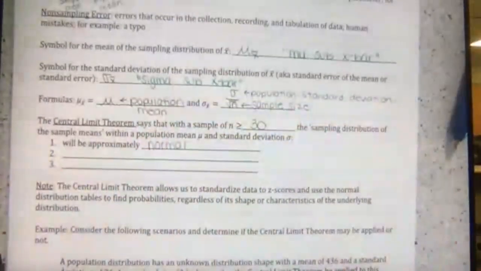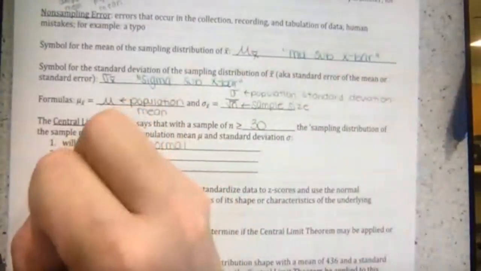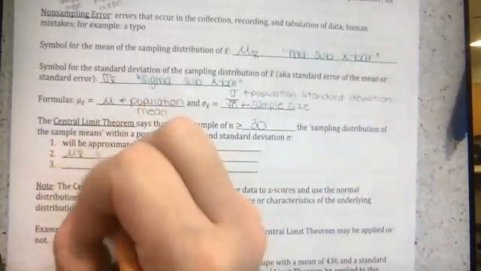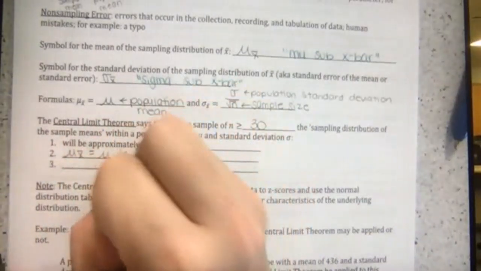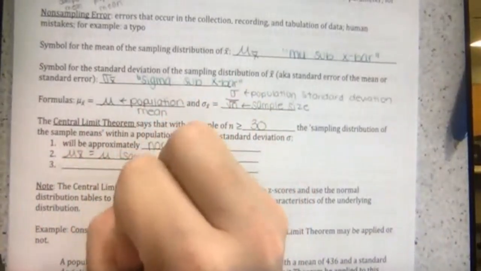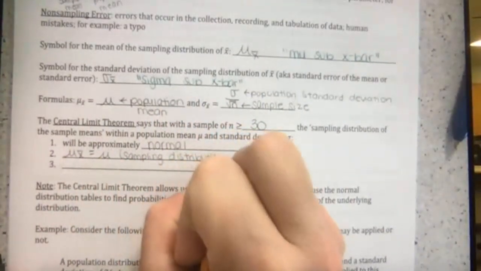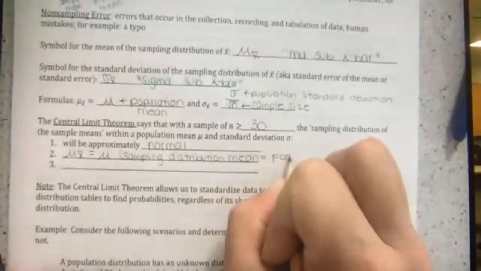Just like from chapter 6, it'll have that nice bell-shaped curve, and we can use all of our stuff that we talked about in chapter 6. And then we can use these formulas. So it says our mean for our sampling distribution is going to be the same as our population mean. So our sampling distribution mean equals our population mean.